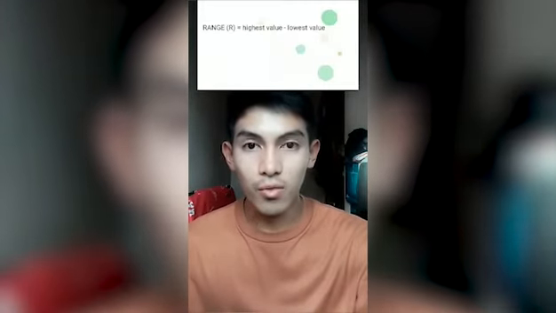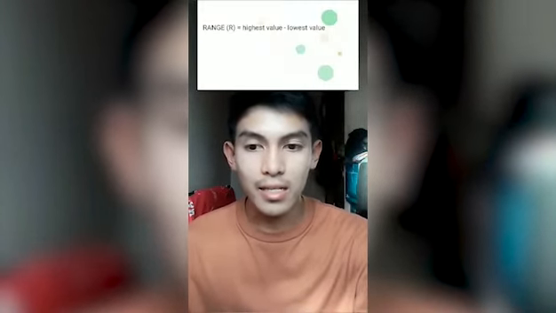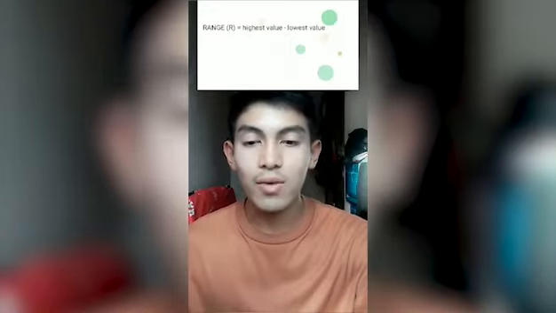How to find the value of the range? That is, get the highest and the lowest value, and then subtract the lowest value from the highest value.